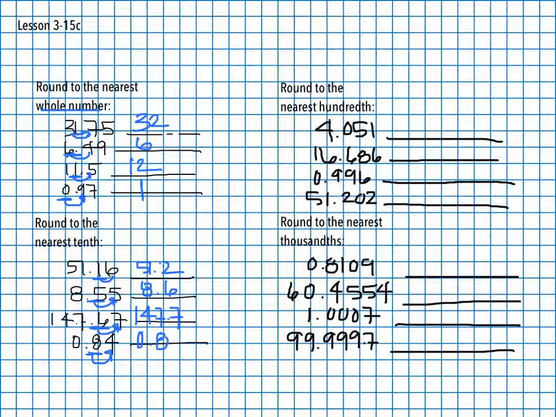All right, looking at hundredths. To the nearest hundredth, which is our second position here, look to our neighbor to the right. It says 1. 1, we go to the floor, which means we just drop it. So 4.05. Got our 8. We look at our 6 here. 6 tells us to go up, so it's got 16.69.